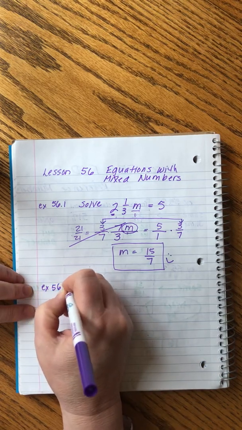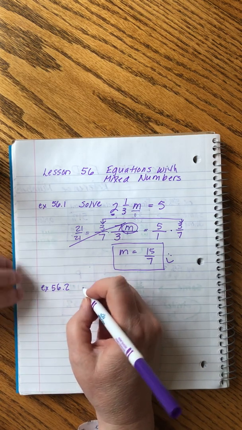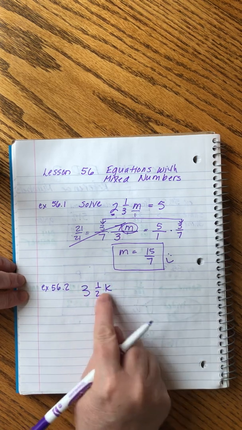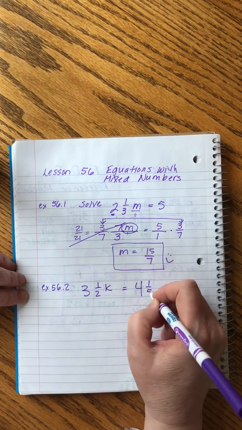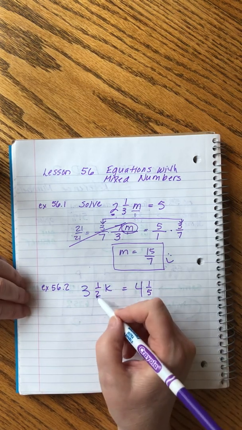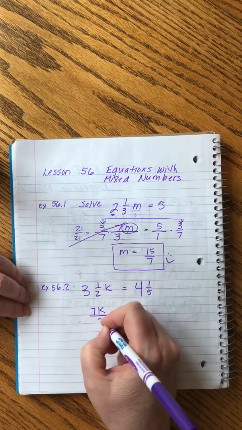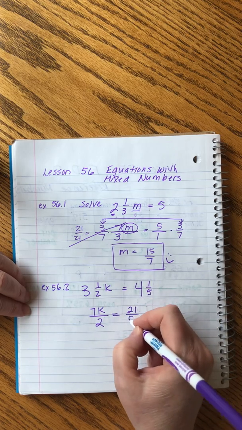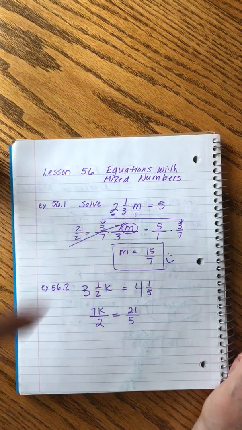Example 56.2, solve. Ready? When you're doing the homework, you don't even have to write the problem the wrong way, but I'm going to do it just so you can see exactly what I'm doing. 3.5k, this is floating, equals 4 1/5. A floating 4. Ew, no, I hate it. I rant about this all the time. Okay, 2 times 3 is 6, plus 1 is 7, so we get 7k/2 equals 21/5. Okay, now what we have looks just like last time.